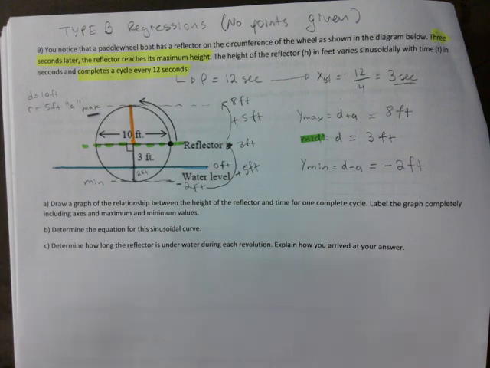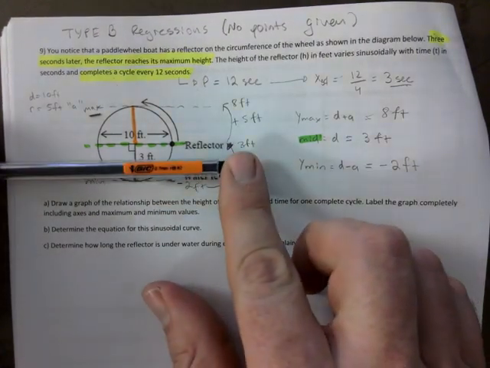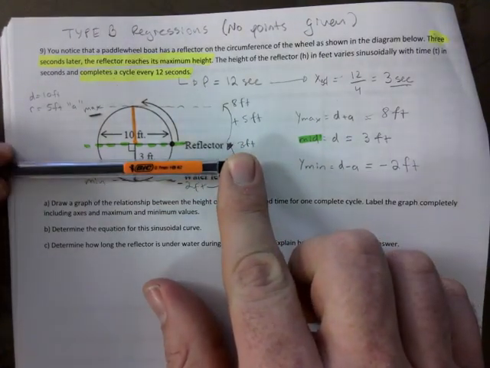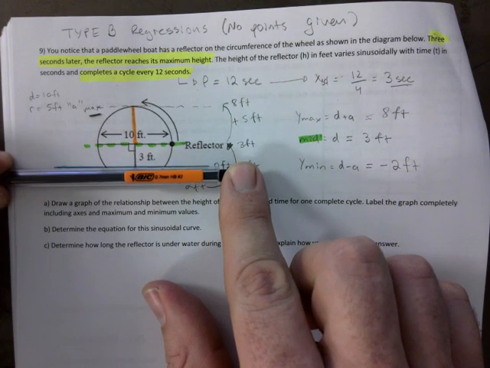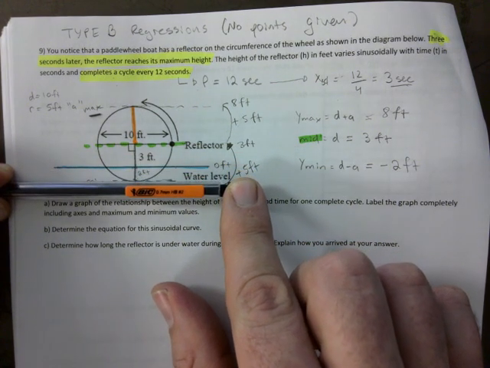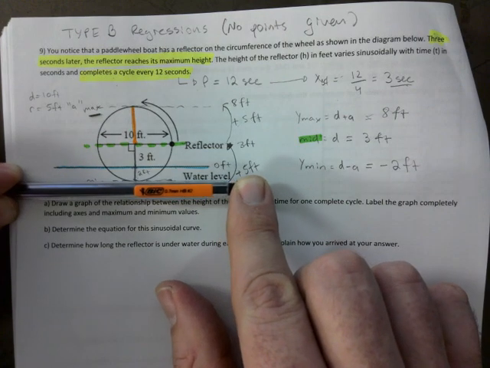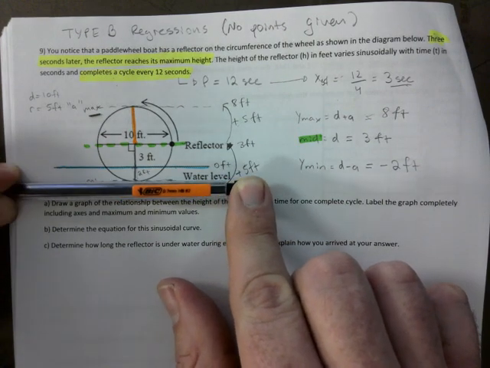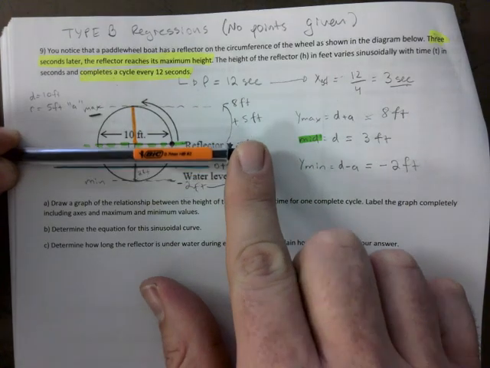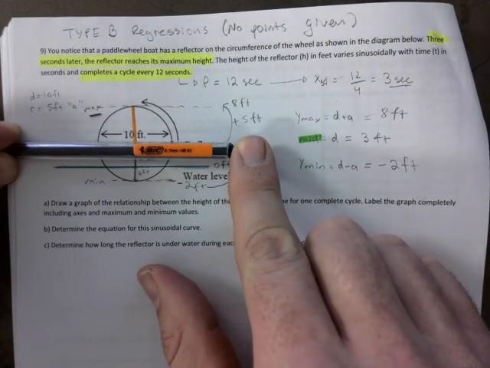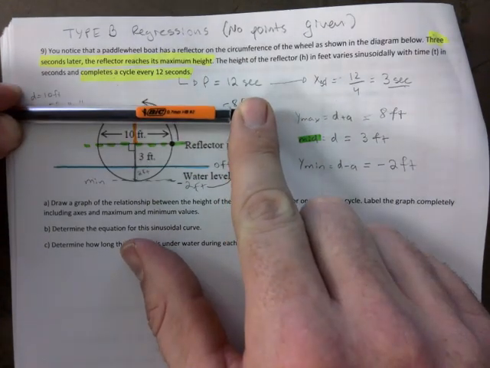And the reason is the water level, guys. If this would have been a wheel on the road, then it would have been like this, right? And so in that case, this would have been your 0 here, down, and then you would have gone up 5, that would have been 5, right? And another 5 would have been 10, right?